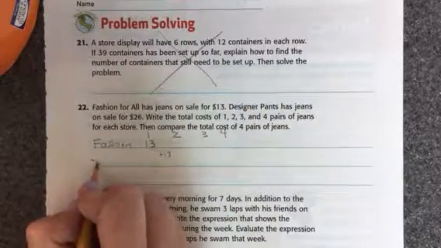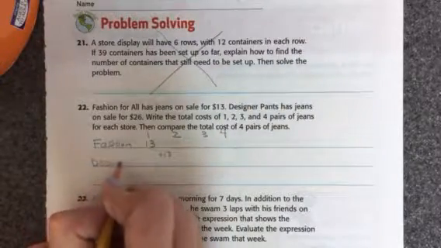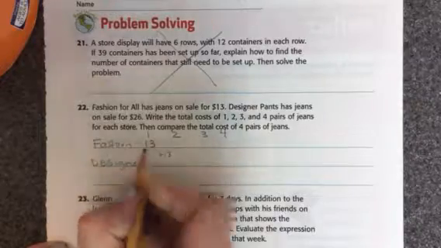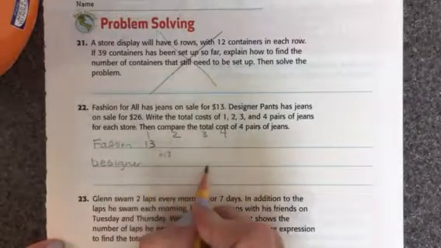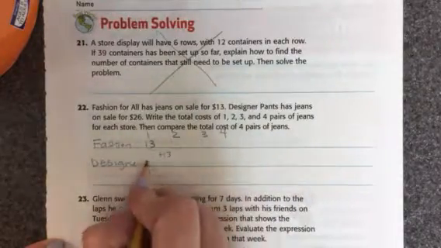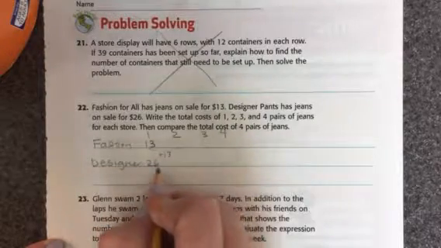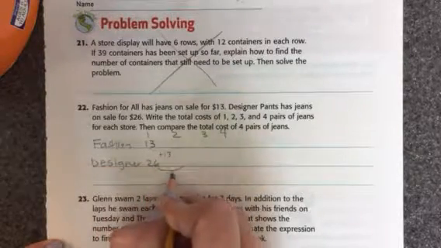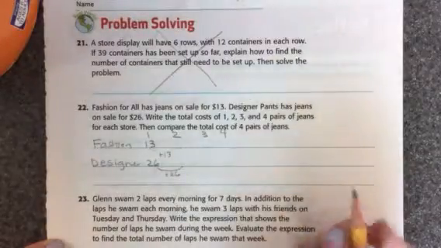Then I'll do Designer Pants and do the same thing. Here's 1 pair, 2 pair, 3 pair, 4 pair. Designer jeans are $26. Then I'll need to do the same thing. I'll need to add 26 each time.